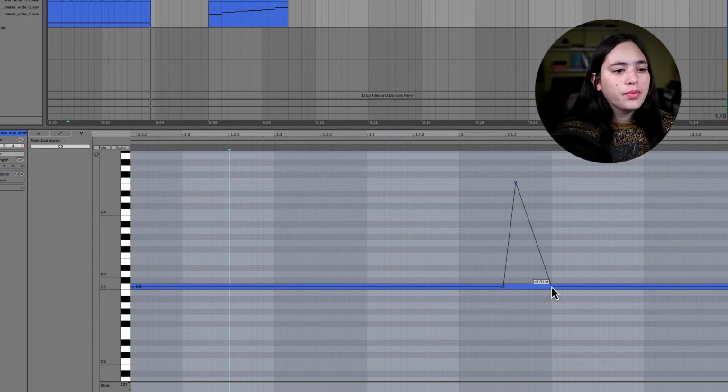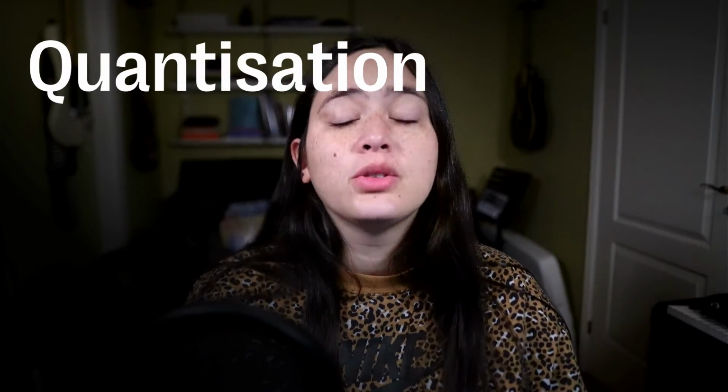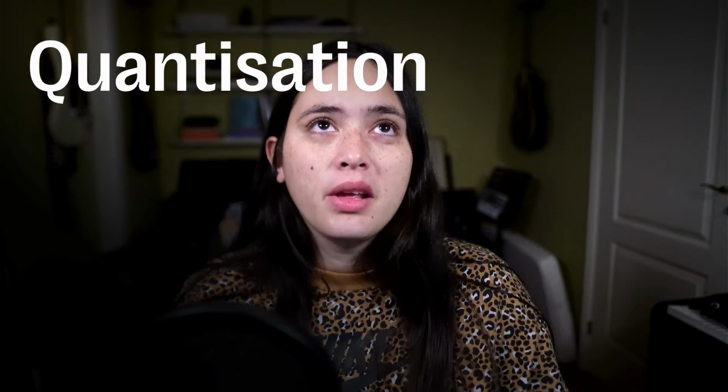You can adjust it however you like. So another important thing to know, this is probably something that I use in all of my beats, is quantization. So what is quantization? If I play something on my MIDI controller but I don't play it exactly on time, I can actually fix that without having to manually drag the MIDI notes in and out.